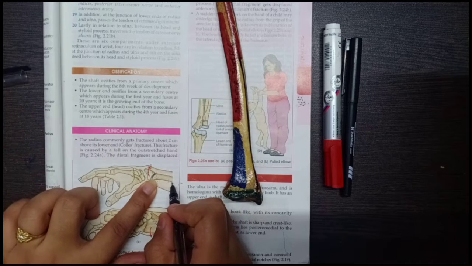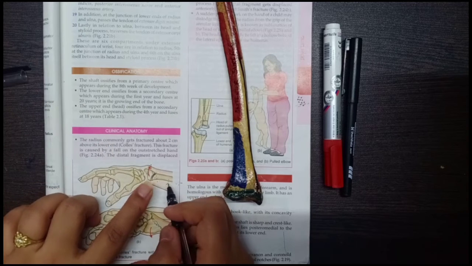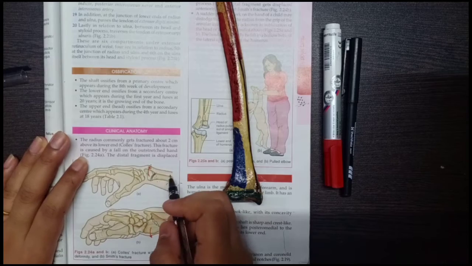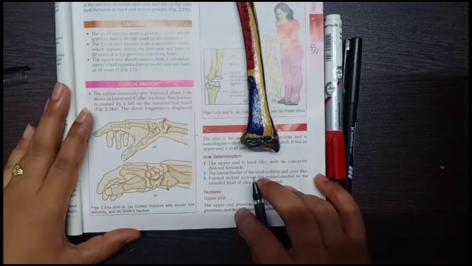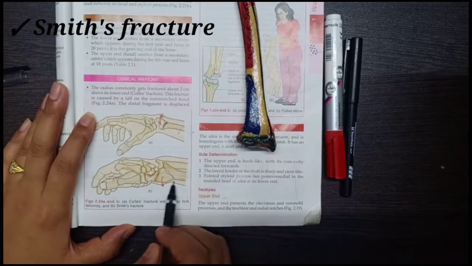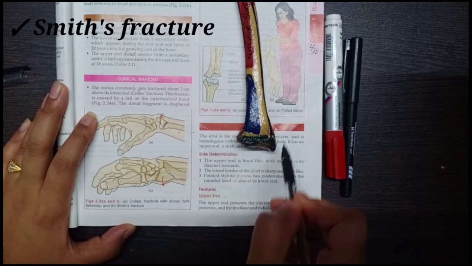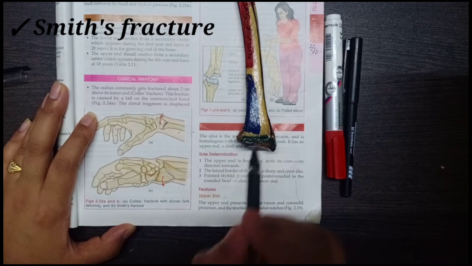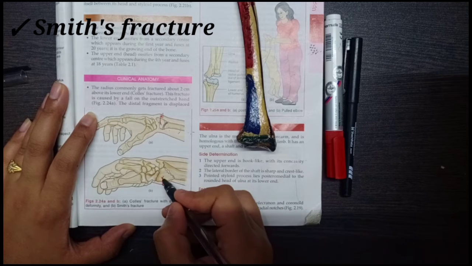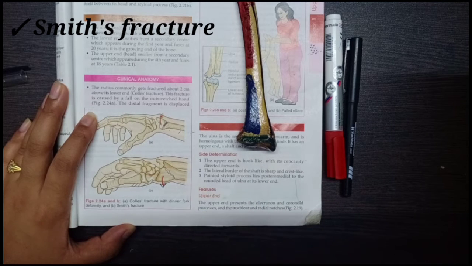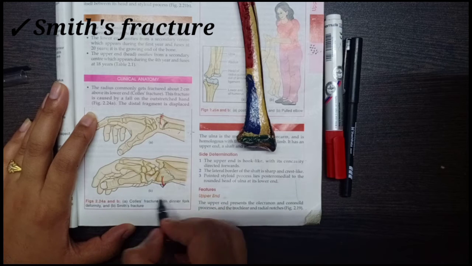Now how does this happen? This happens because of falling on the outstretched hand. Next, talking about the Smith's fracture. You can see here in the diagram, this is also the fracture of the distal end of the radius, but in this the distal end moves forwards, that is anteriorly. That is why this is the Smith's fracture.